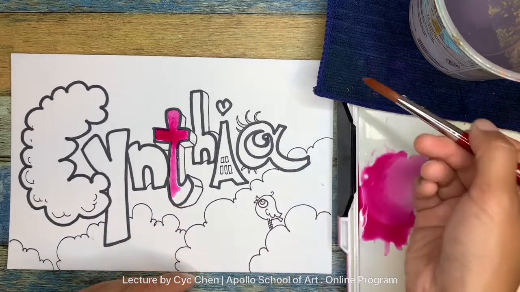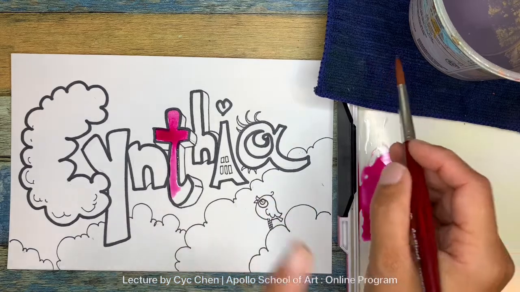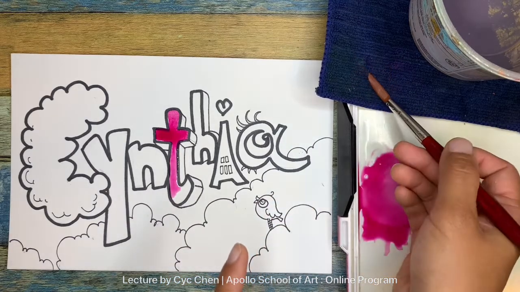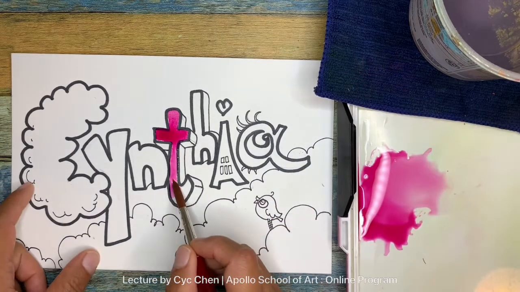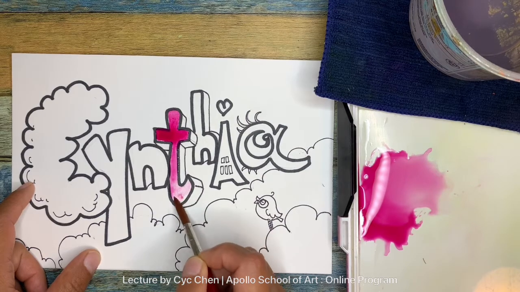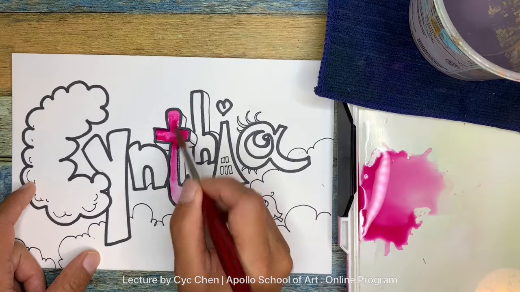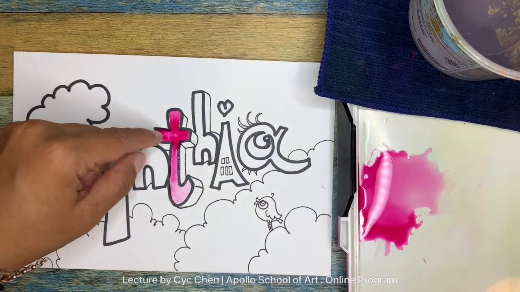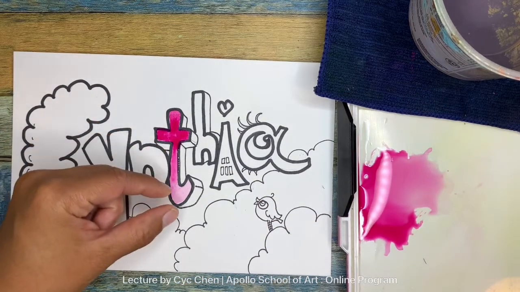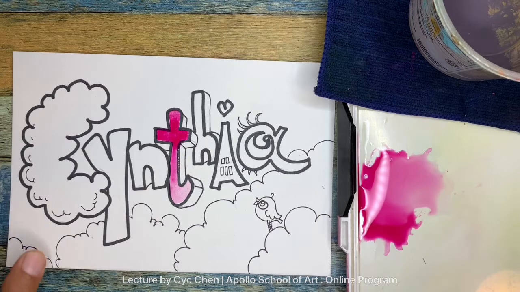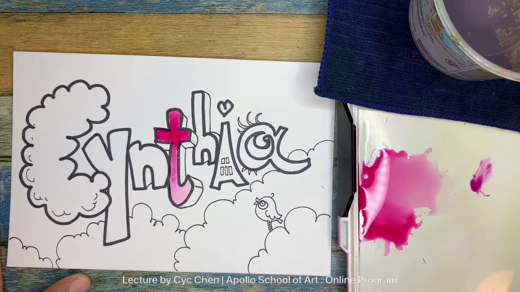Then I dry my brush. See here, I'm not washing my brush, I dry my brush. Then bring the rest of the color down to the end. So what do you see on my picture? You will see dark, medium, and light. That is the color volume, what we did for the pencil crayon. All right, let me try it one more time. This time I use the purple right here.